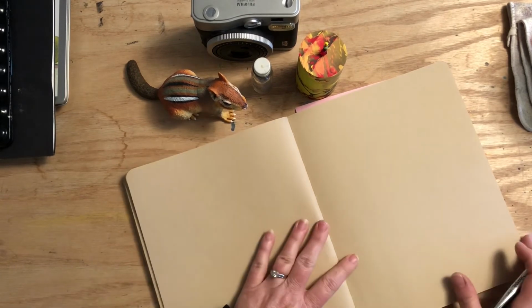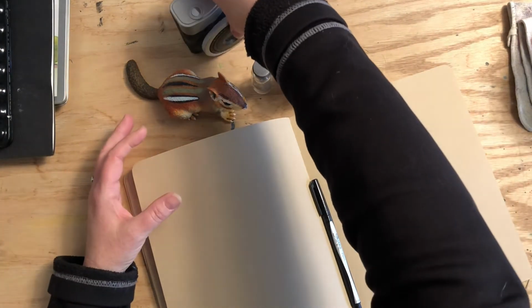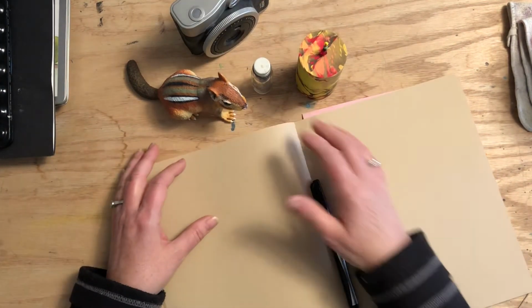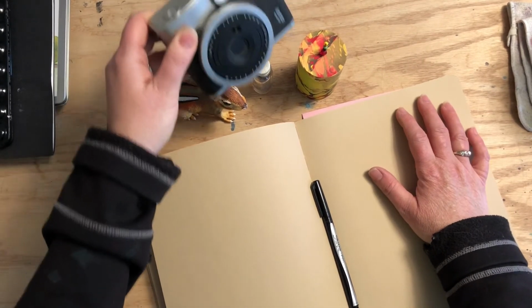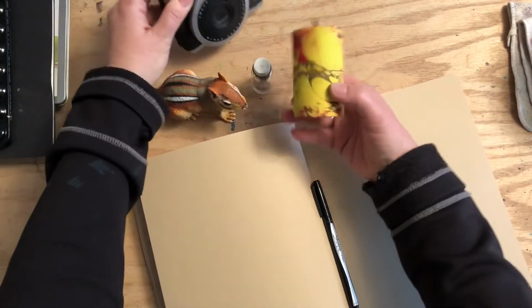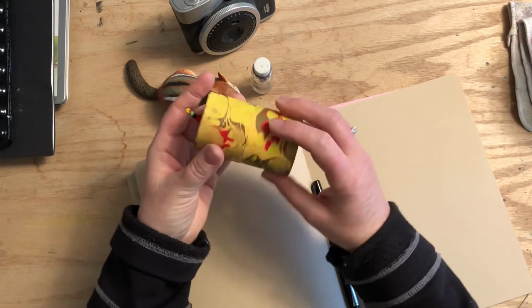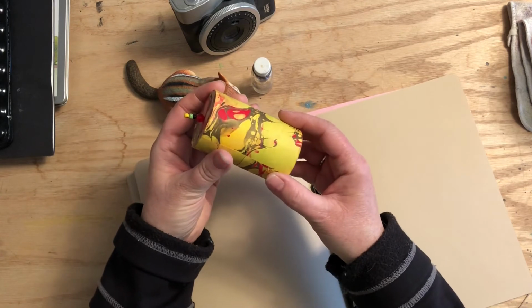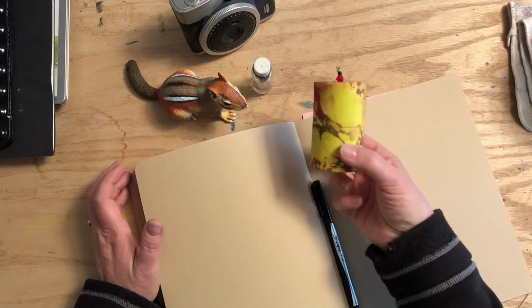Otherwise, what you're going to do is look for a group of objects today. So not just a single object, but a little collection of objects. So you can see I have a camera. I have this little container that I made ages ago, actually now, out of a toilet paper tube, if you can believe it.